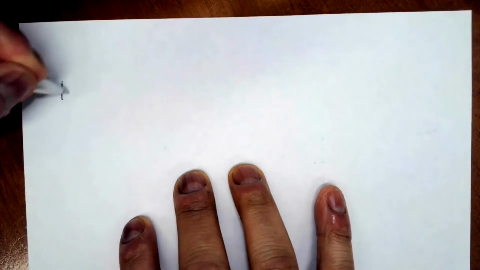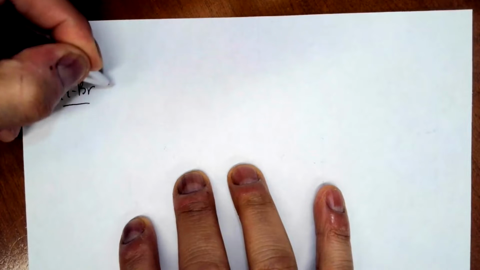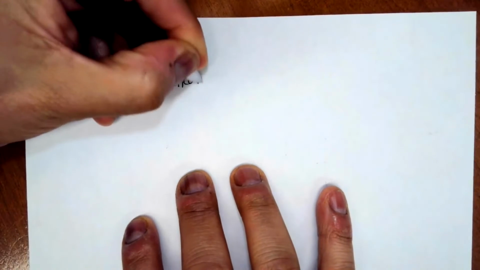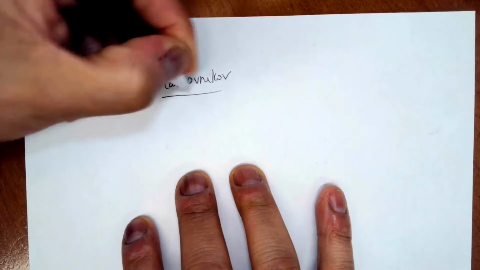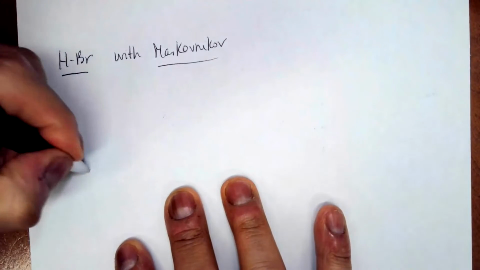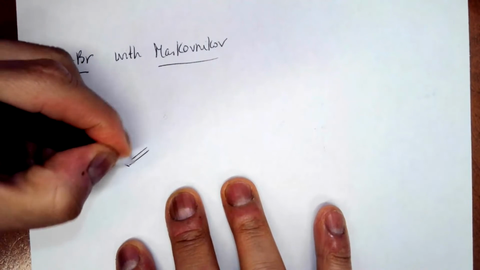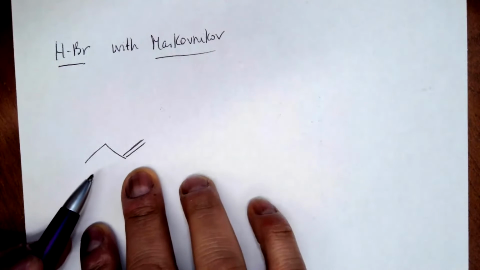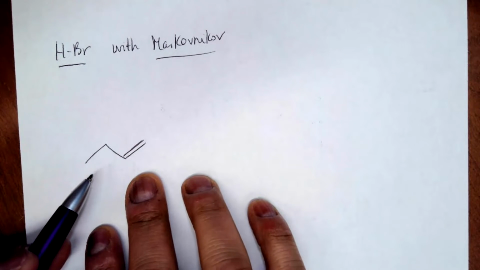Let's do one that has carbocation rearrangement. And actually, let's do one with the Markovnikov rule. So let's do an HBr addition where we actually see the Markovnikov rule. Let's see, I have this. Now I have an unsymmetrical alkene.